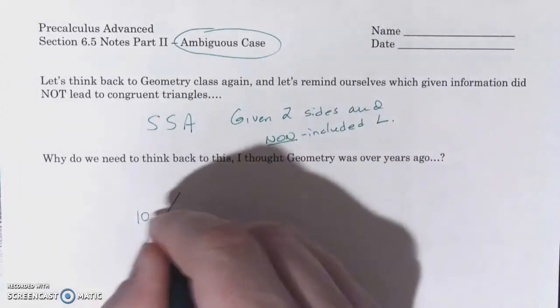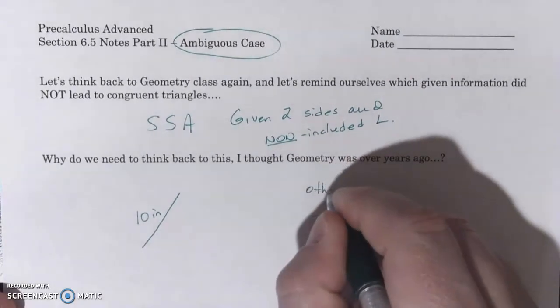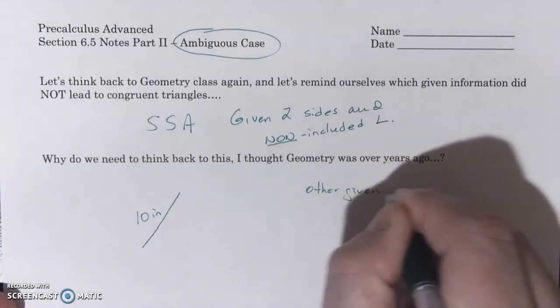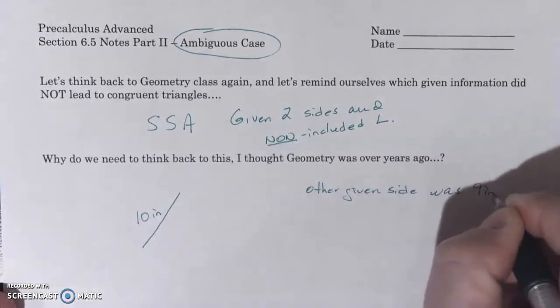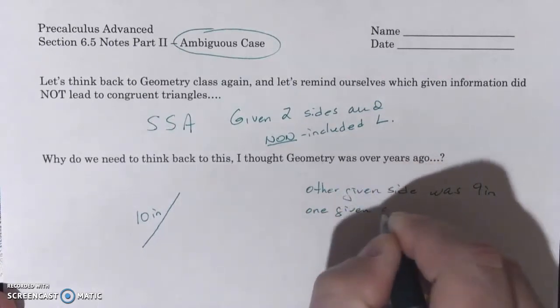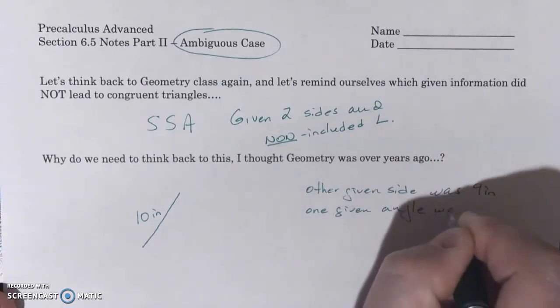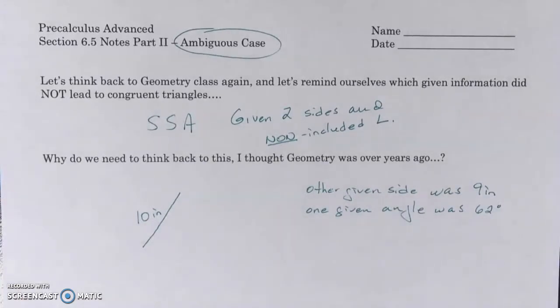It happens to be, I don't know, 10 inches. And let's say the other given side was 9 inches, and the one given angle was 62 degrees.